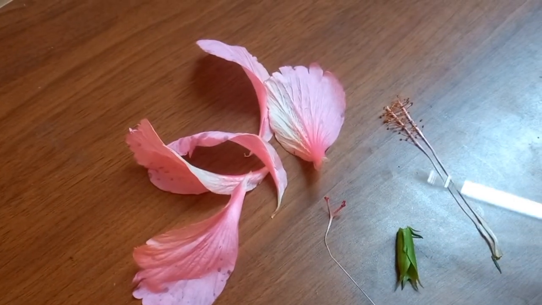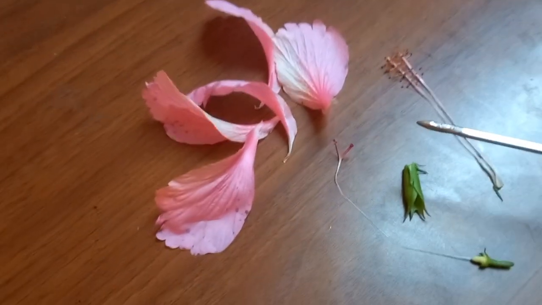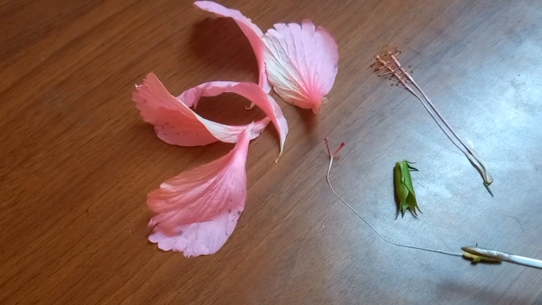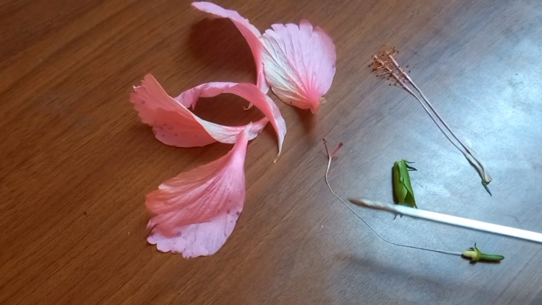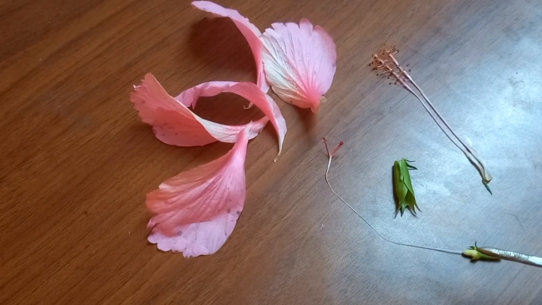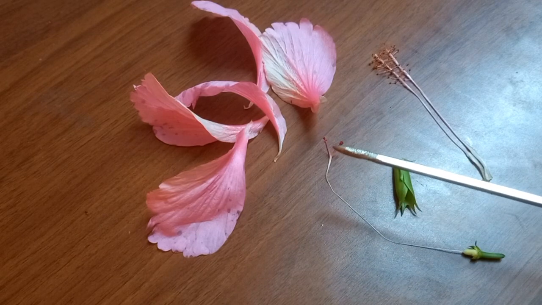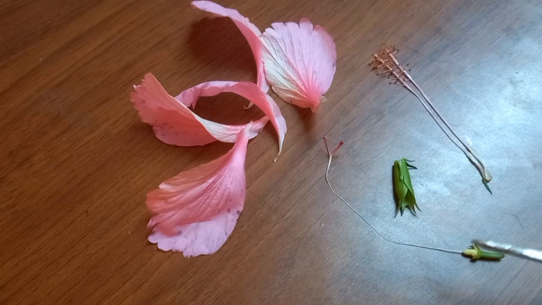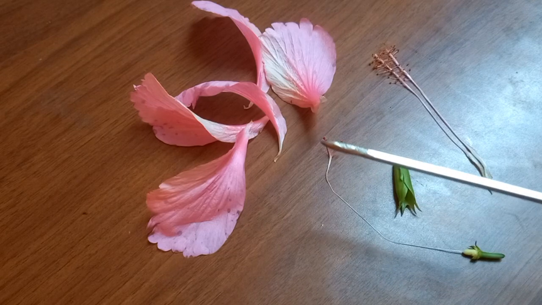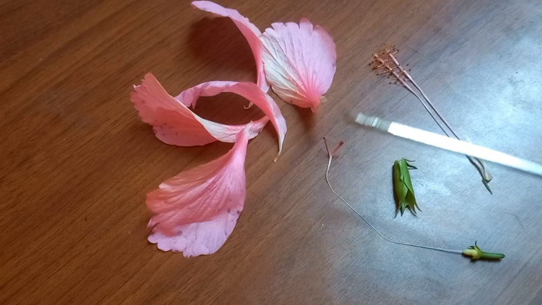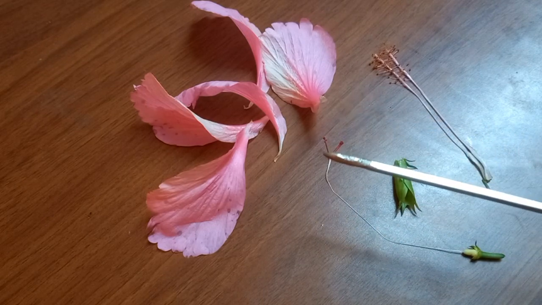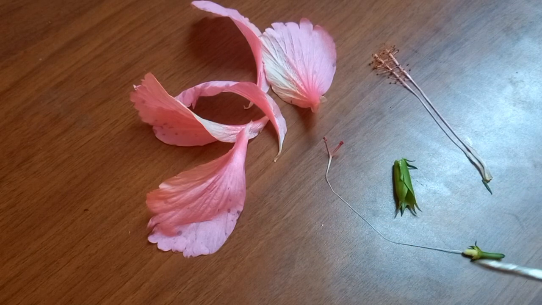And the female part of the plant is called the pistil, which has 3 parts. The uppermost part is the stigma, then comes the style and the ovary. The stigma is a little sticky, and when an insect visits the flower, the pollen sticks to the stigma. In the ovary there are ovules, and after fertilization these ovules become seeds.